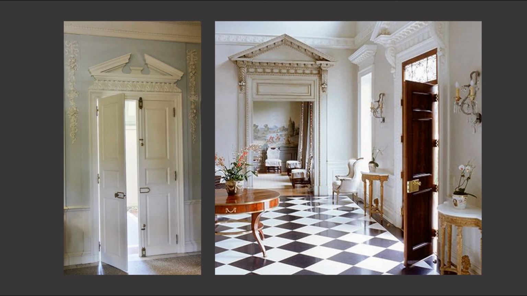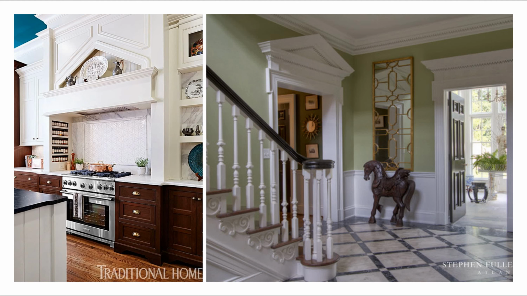Yeah, so here's an example. On the left side is going to be a broken pediment. On the right side is going to be a pointed pediment. This is a design detail that's very, very ornate and very extra. So if that's your type of style, this one is all you.